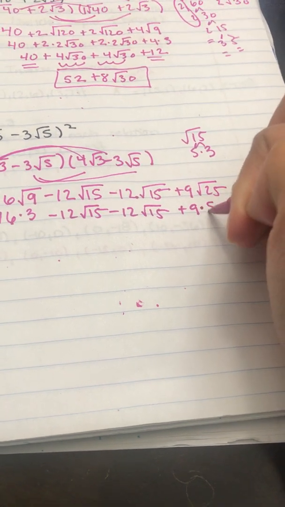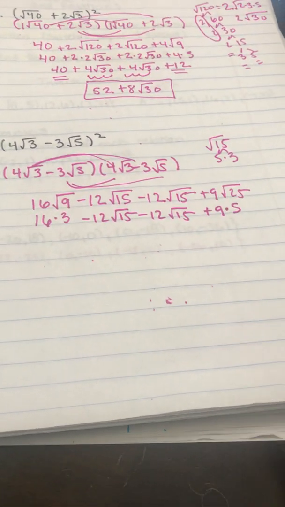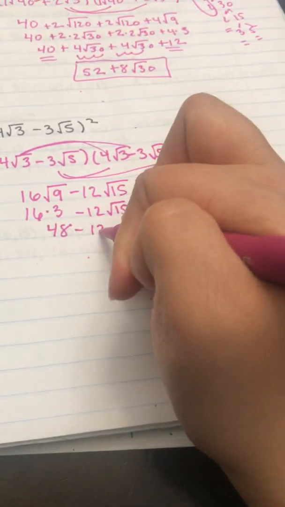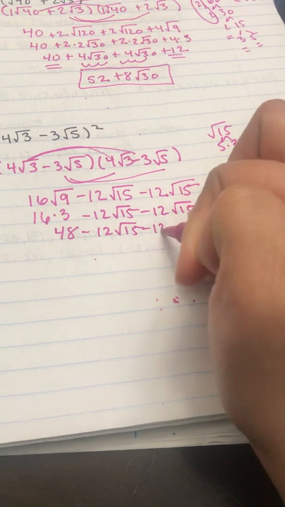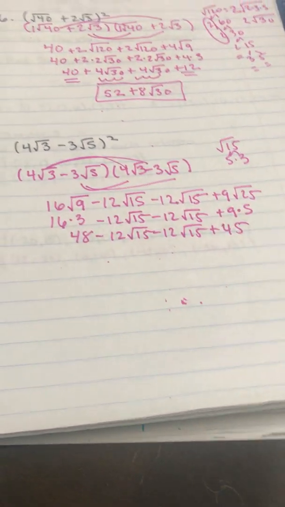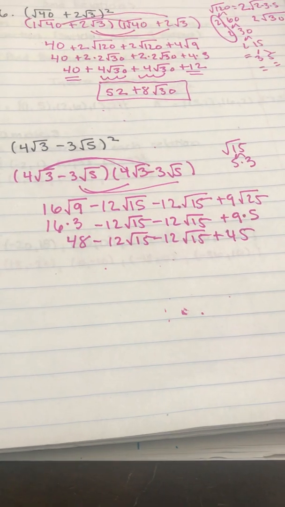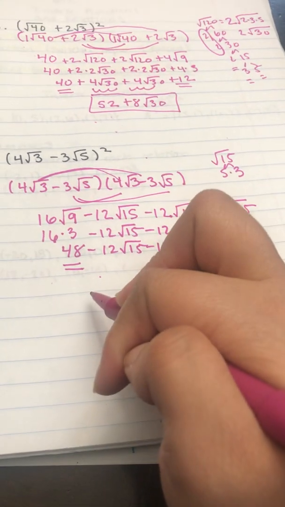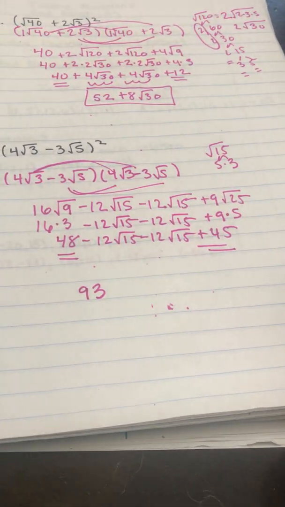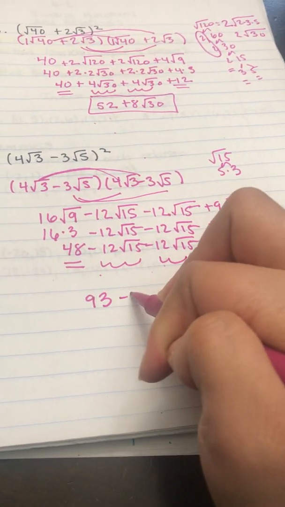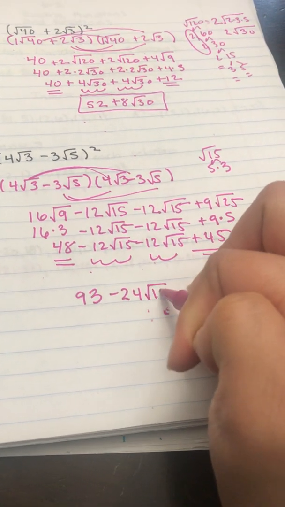Square root of 25 is a perfect square root. It's 5, so that just becomes 9 times 5. So our problem becomes 48 minus 12 root 15 minus 12 root 15 plus 9 times 5, which is 45. Now we can combine like terms. 48 plus 45 is going to give us 93. And then negative 12 and negative 12 is going to be negative 24 root 15.